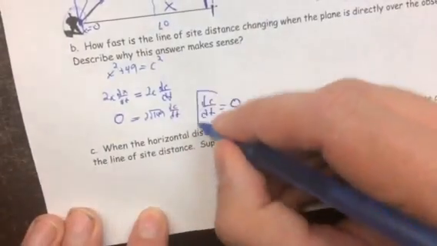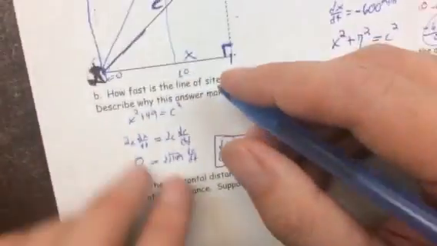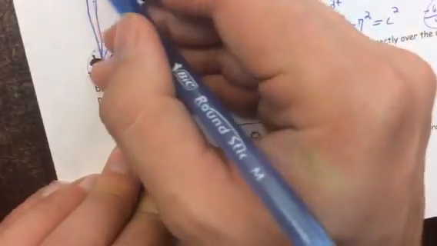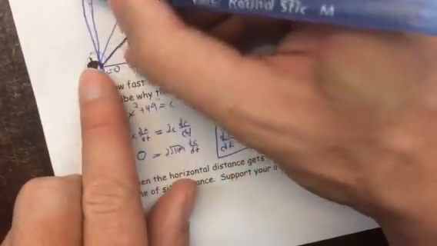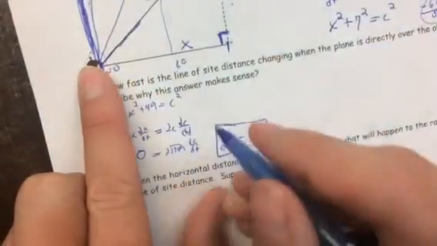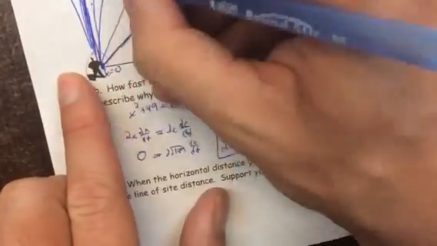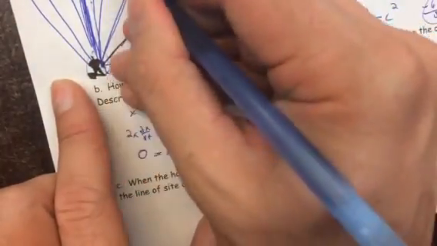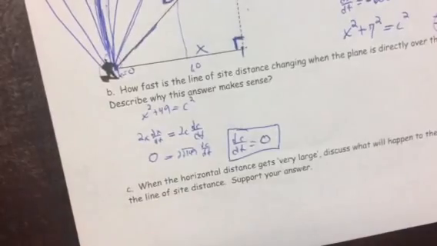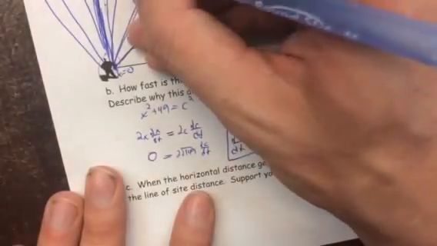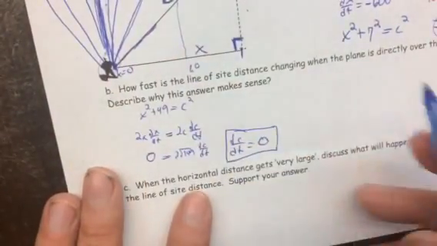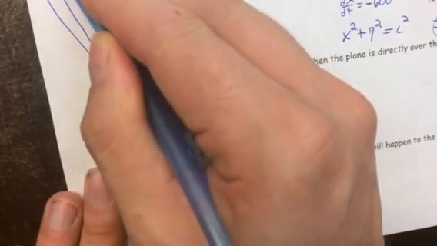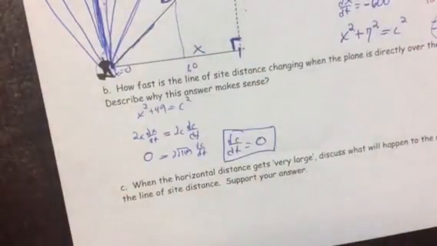And that should make sense to you because, think about it, just a second ago, that line of sight distance was decreasing. That distance was getting smaller and smaller and smaller. This is the shortest distance the line of sight distance will ever get. And then it starts getting bigger again. So the plane starts getting further and further away. So if it changed from getting closer and closer to him to getting further and further away, right then the rate of change must have been 0. That's because the rate of change changed from negative to positive. So, before there was a negative rate of change, afterwards there was a positive rate of change, and so right then the rate of change must be 0.